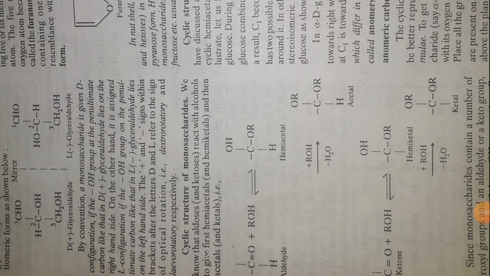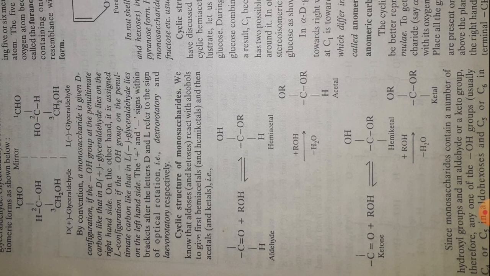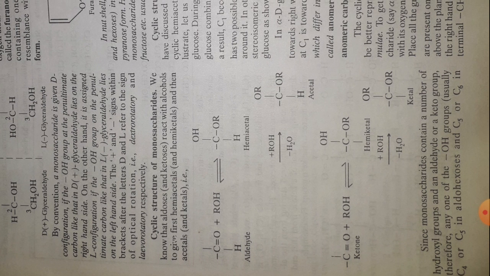Okay, so if we react aldehydes and ketones with alcohol, they give first hemiacetal or hemiketal, and then they give acetal and ketal.